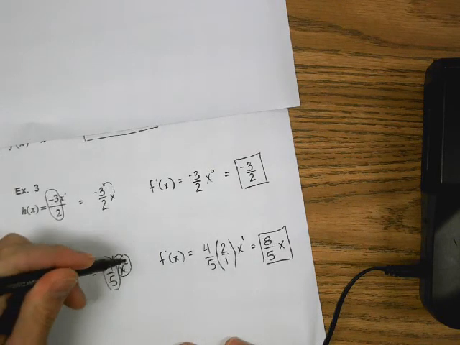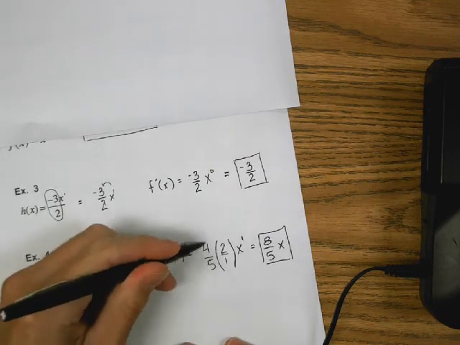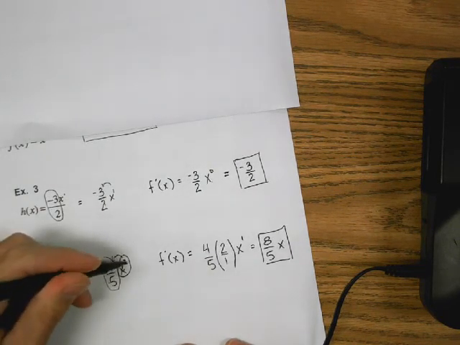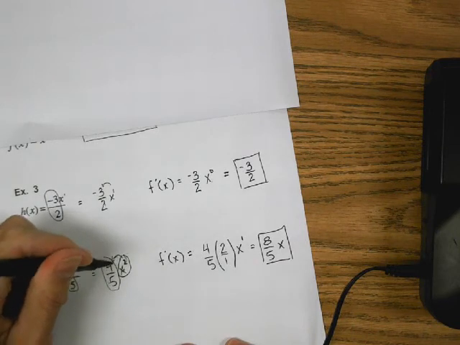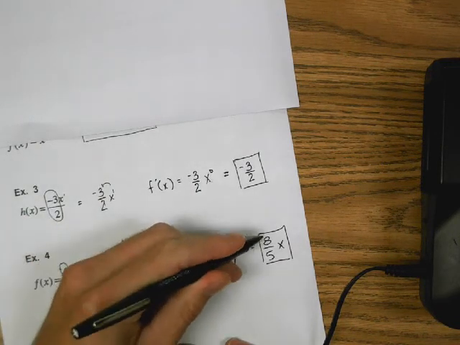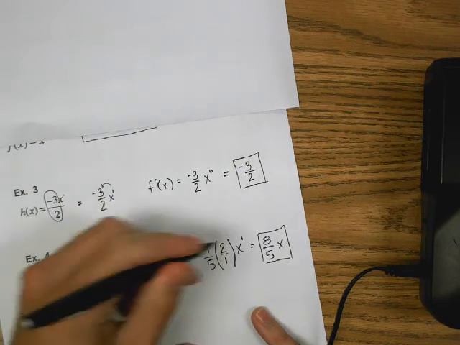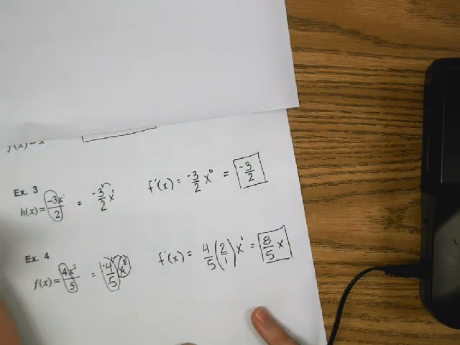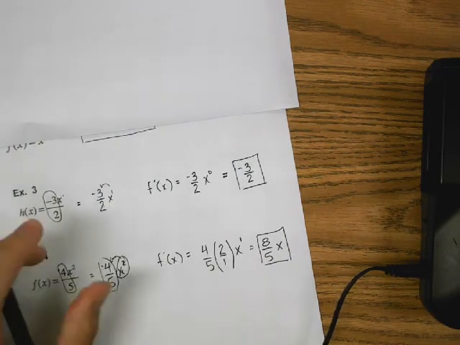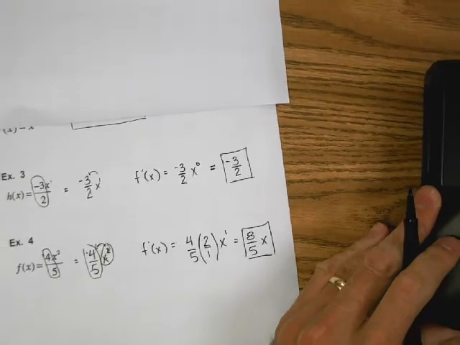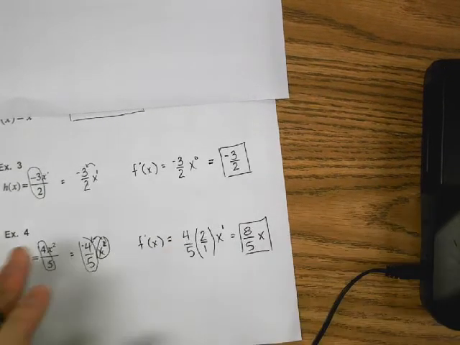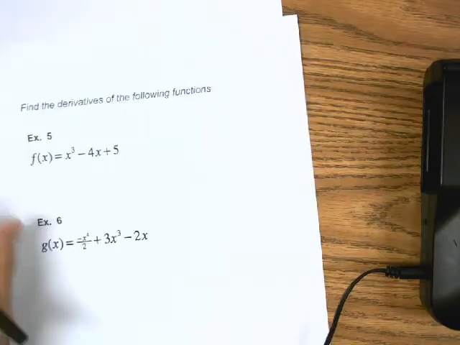Okay, so again, here I started with my 4/5, x to the second. I kept my 4/5 as my constant, but I still have to take the derivative of what's next to it. So I pulled the 2 out front. 4/5 times 2 is 8/5. X to the, and I had to subtract 1. Okay, so just x. X to the first is just x. Okay. All right, let's try 2 more examples.